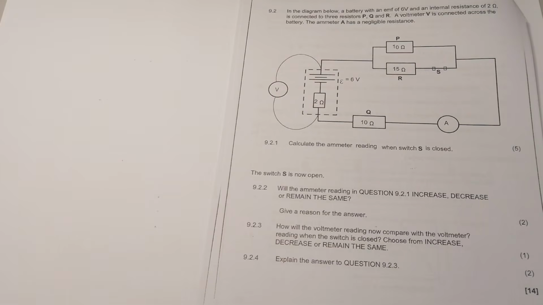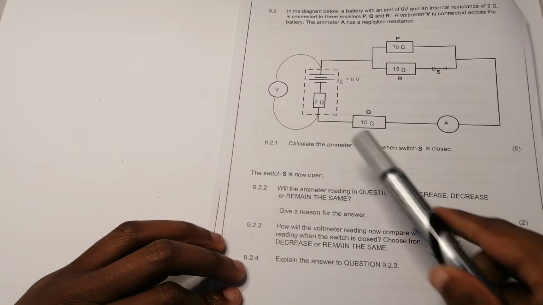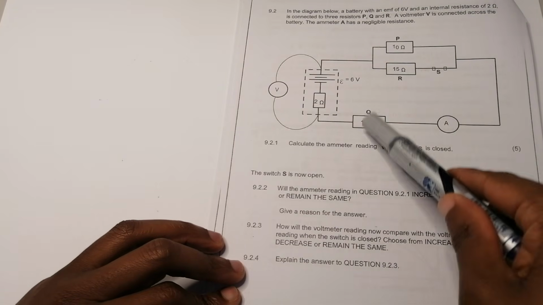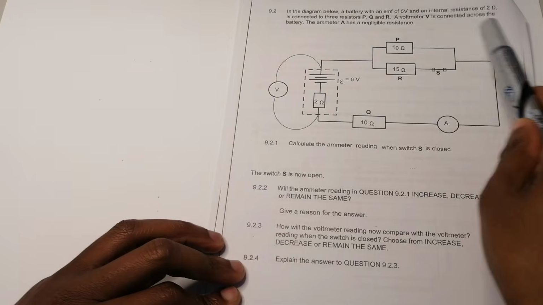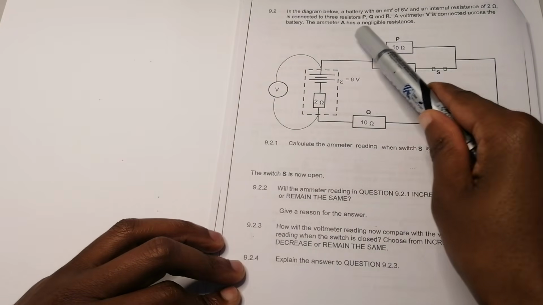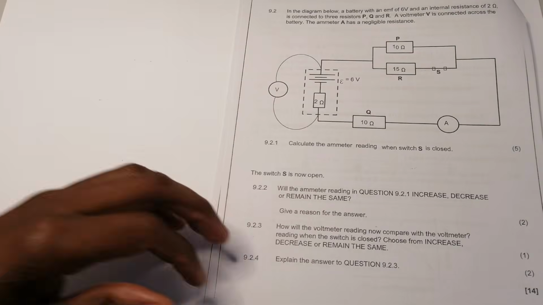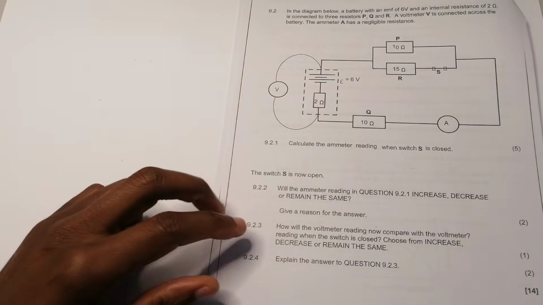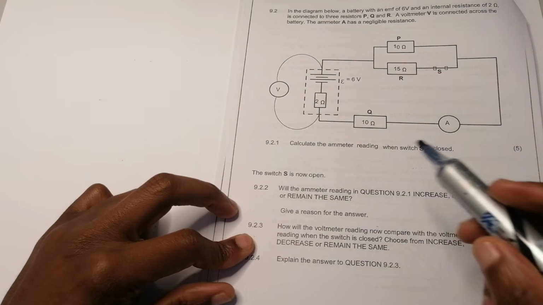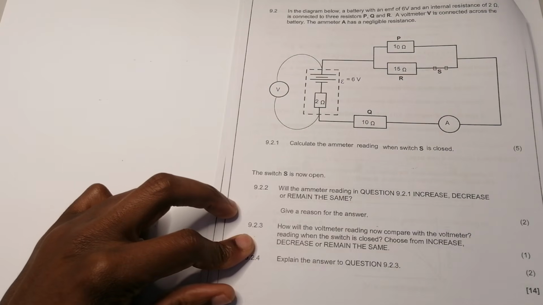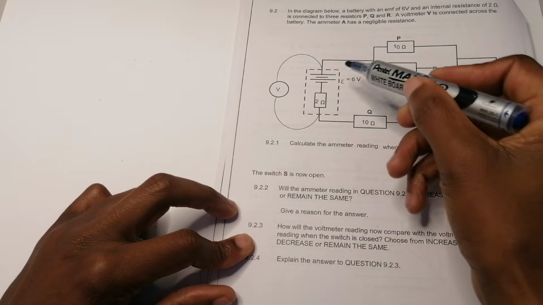Now they give us in this diagram a battery with an EMF of 6 volts and an internal resistance of 2 ohms, connected to 3 resistors P, Q, and R. Okay, so there are your 3 resistors P, Q, and R. They say a voltmeter is connected across the battery and the ammeter has negligible resistance. So we said that all the time, when we look at a circuit, we're going to first analyze it.